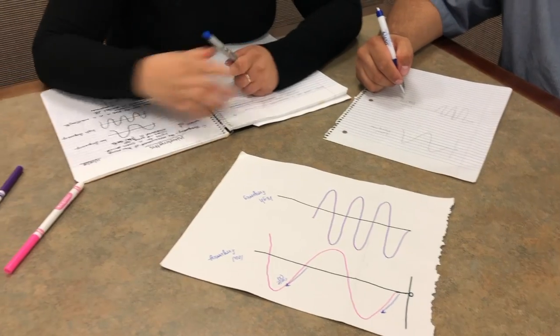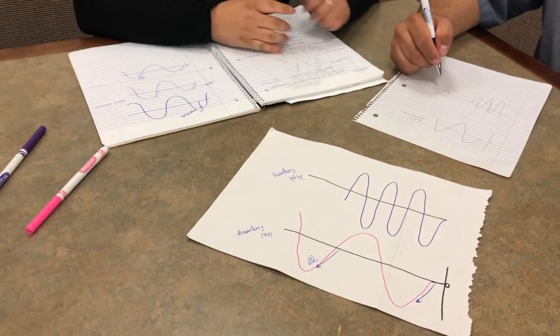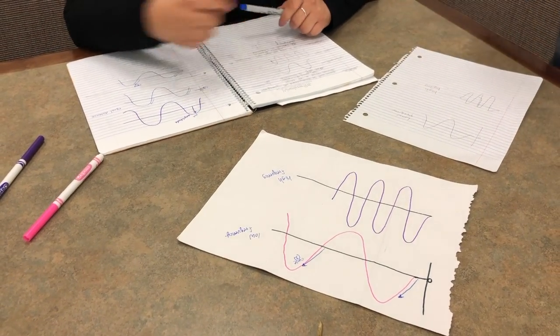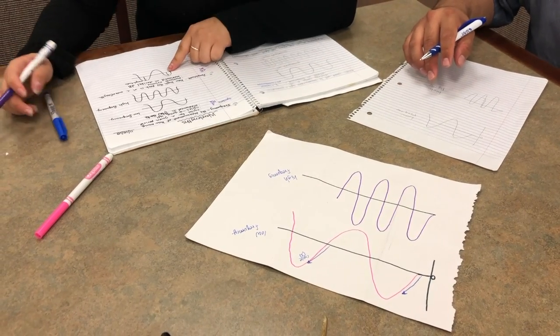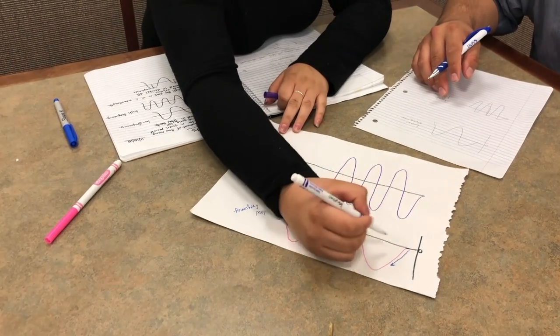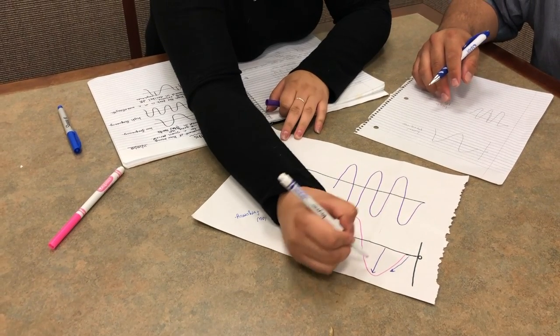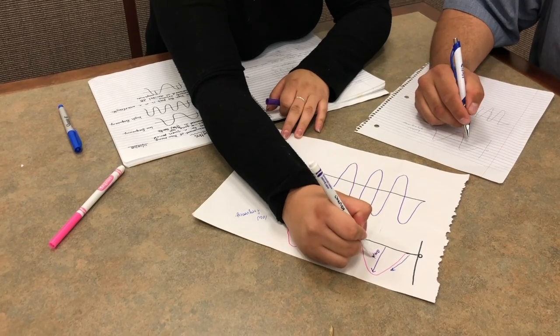Okay, what else are we missing? Amplitude. That's how high it goes to the peak, right? Yeah, that's what it says right over here. It goes up to the peak from our 0 line. So here is amplitude.